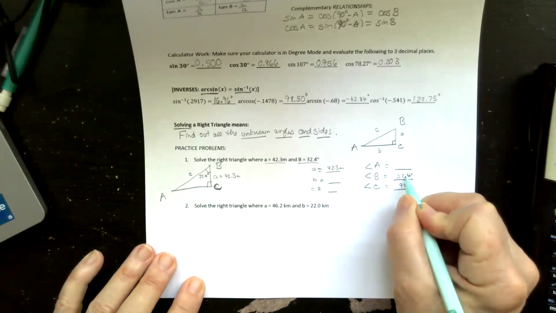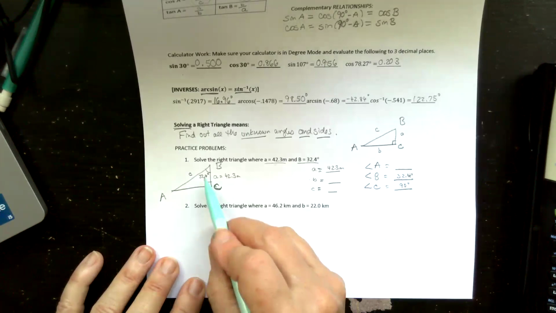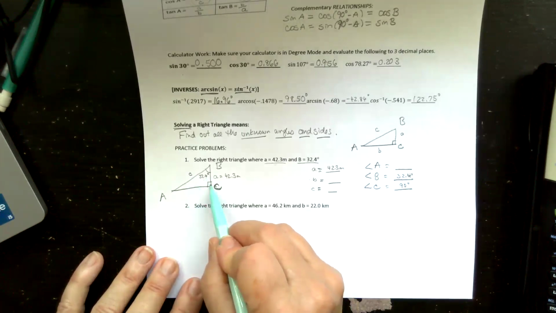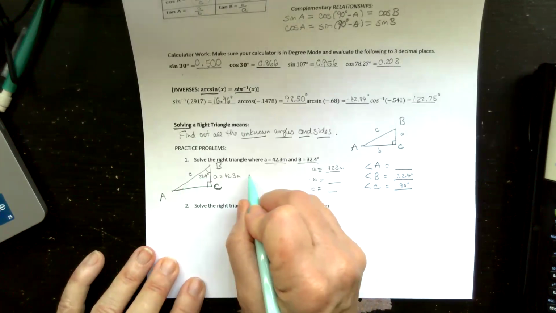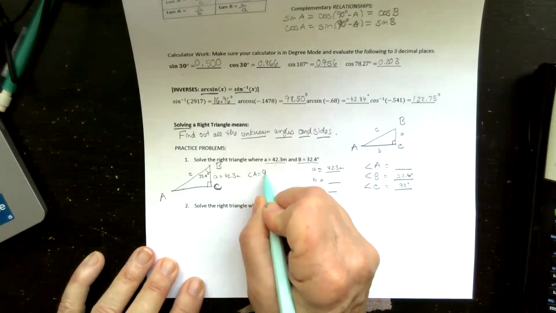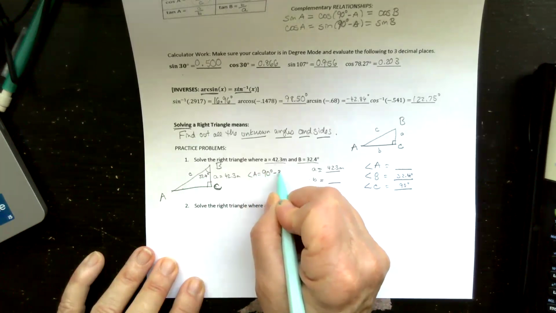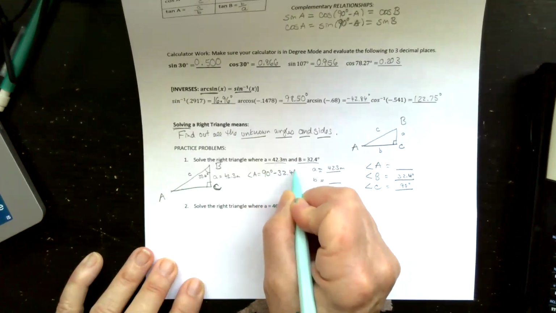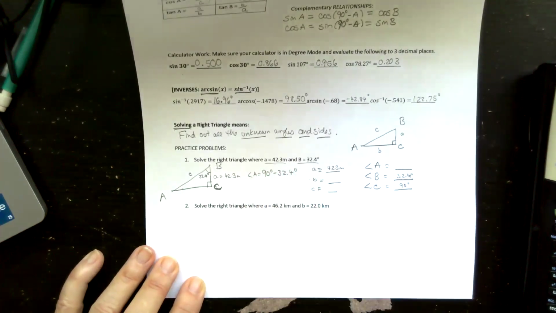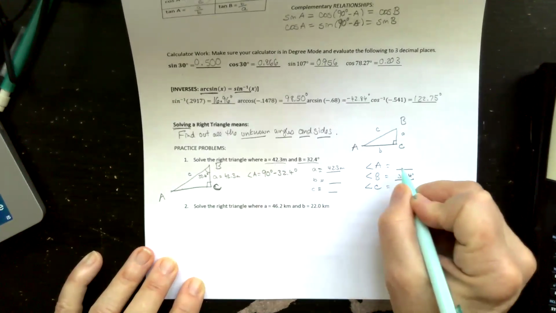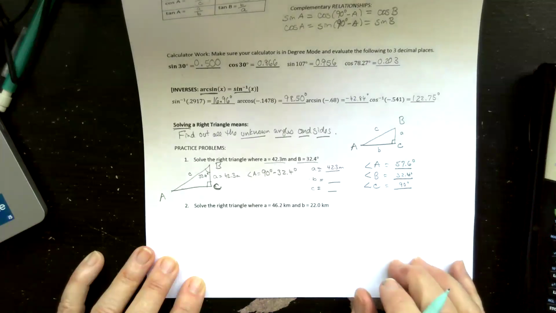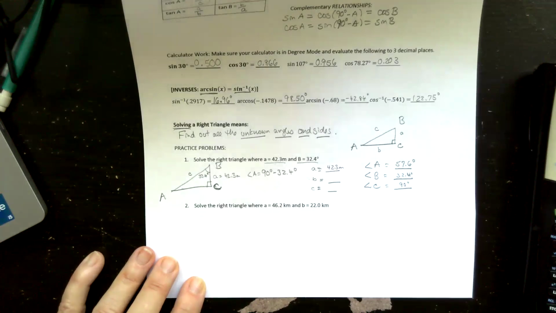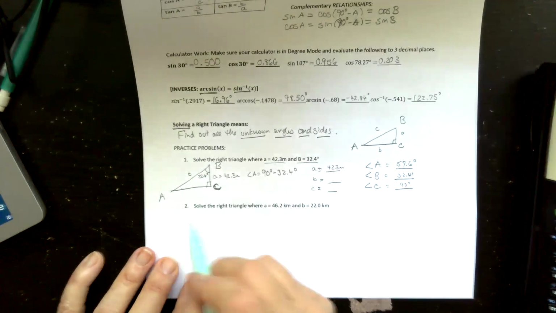Well, this is the easiest way to find angle A if they told me one. Since this is 90 degrees and these two add up to be 90 degrees, I can find angle A. It's equal to 90 degrees minus B. That's going to be nice. 90 minus 32.4 gives me 57.6 degrees. So that's that one. That's good. All right, now I need to find out the length of these other sides.